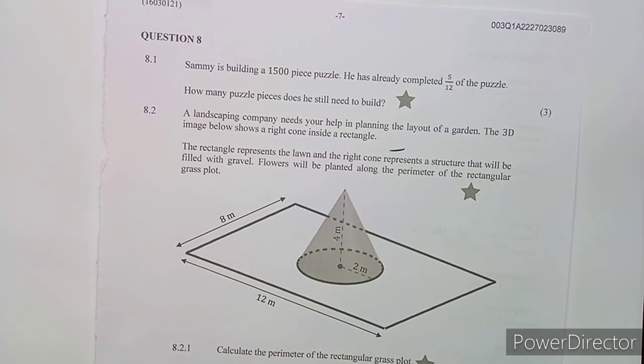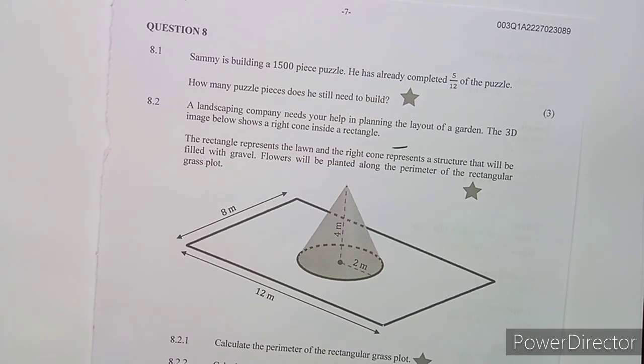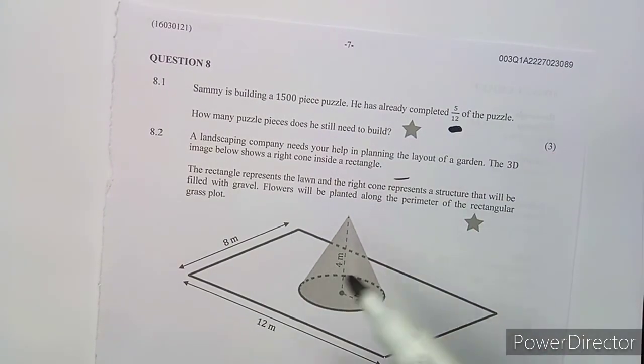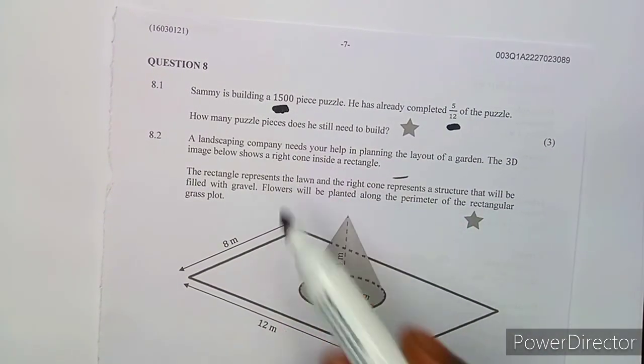Then on question number 8, which is actually the last part that we had of the paper, we are given that Sami is building a 1500 piece puzzle. He has already completed 5 out of 12 of the puzzle. How many pieces does he still need to build? So take note, guys, he completed 5 out of 12 of the total of 1500.